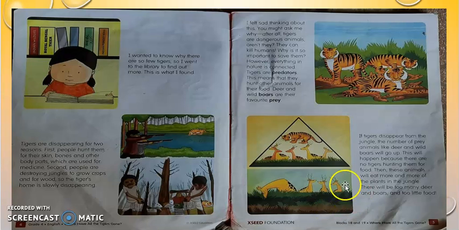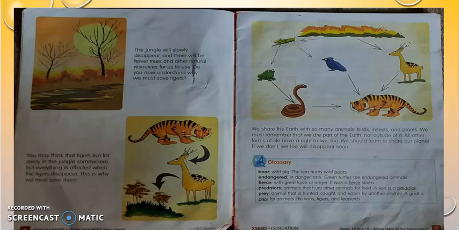So there will be too many deer, there will be too many boars, and there will be too little food. Now let's see how this is going to affect the food chain. The jungle will slowly disappear. If the tiger stops eating the deer, what's going to happen? The deer are slowly going to eat up all the trees and all the grass.